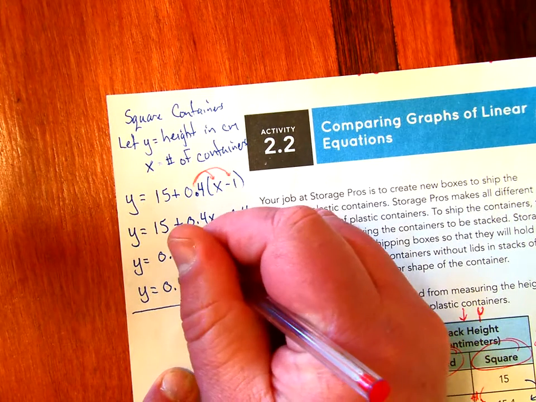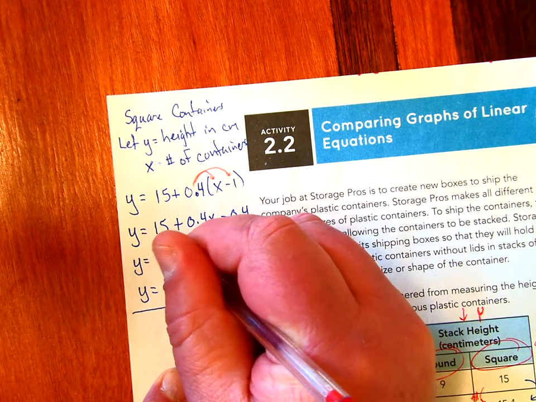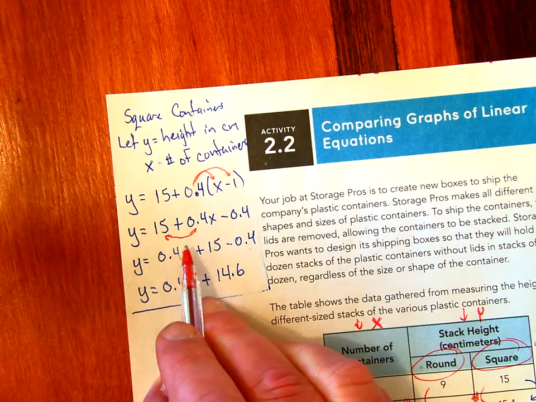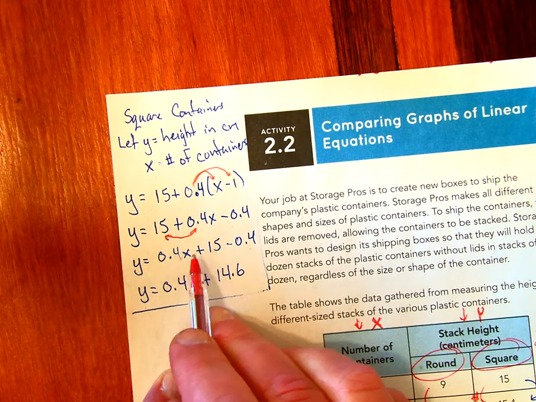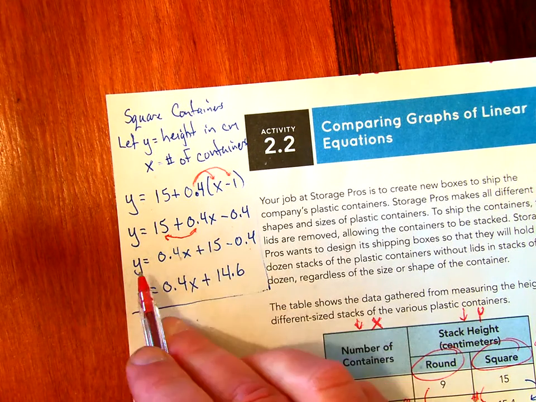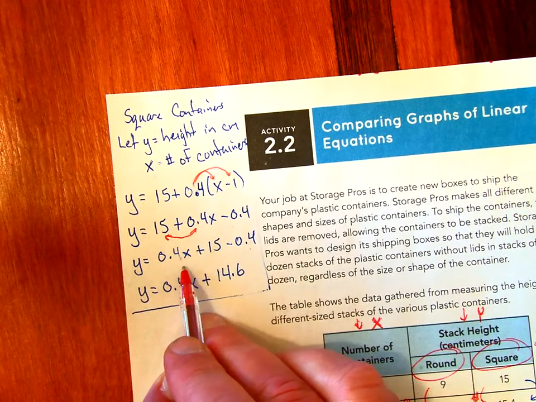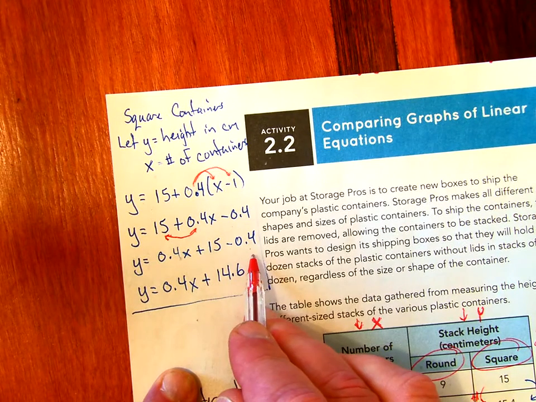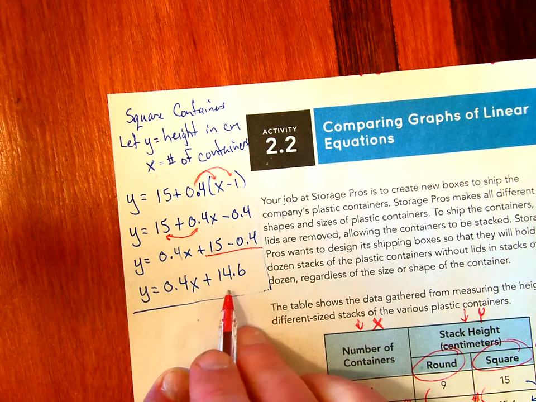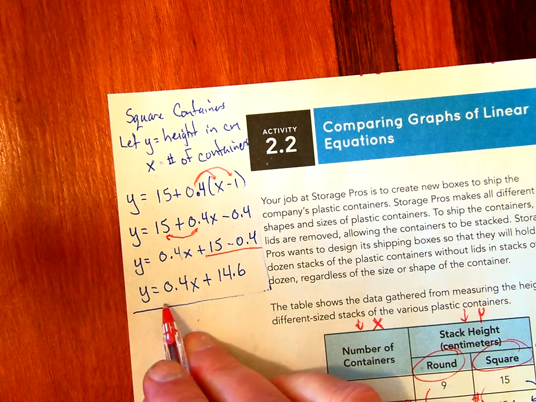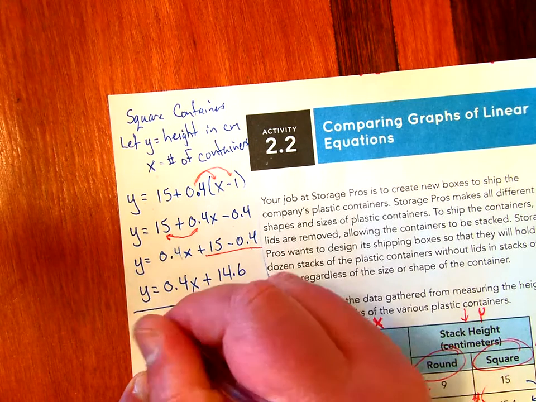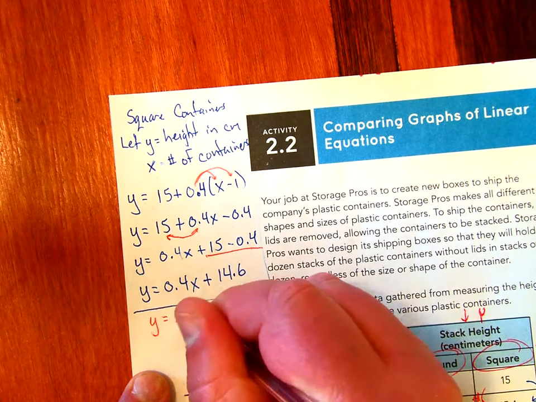Mathematically, we often skip this step because we'll eventually just do it in our heads, but for right now I want to show it, and that is the commutative property of addition, because we need to put the like terms next to each other in our order of operations. So I'm going to trade places with these two terms. So y is 0.4x plus 15 minus 0.4. Combine like terms, 15 minus 0.4 is 14.6. y equals 0.4 times x plus 14.6. This is now in slope-intercept form, y equals mx plus b.